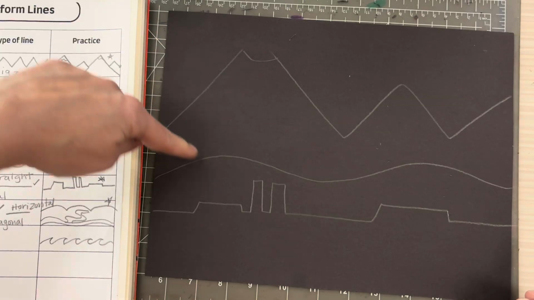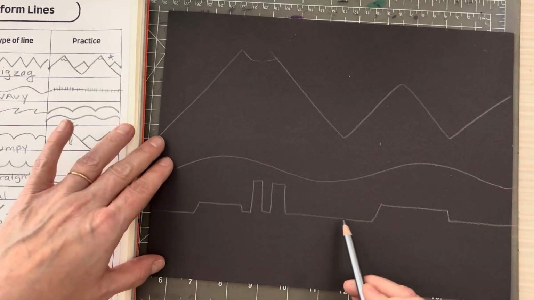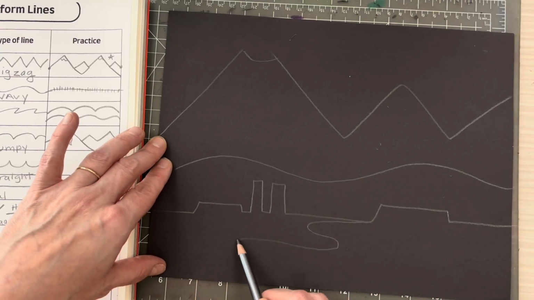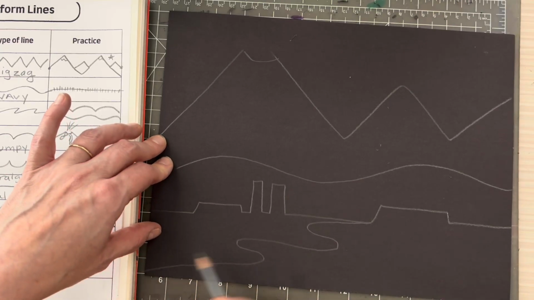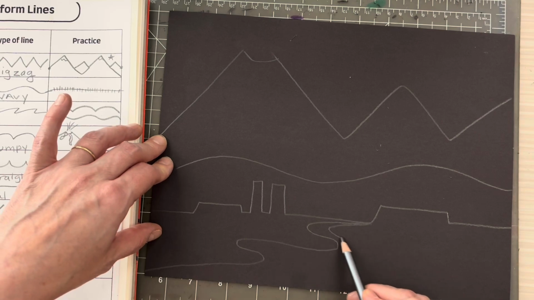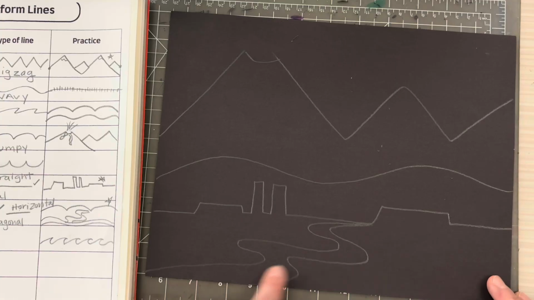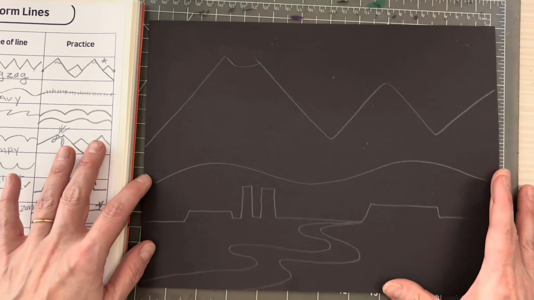Mountains, volcanoes, I have hills, I have mesas and buttes, and then I think I want a little river coming down here. I'm going to make a curvy S line, this wavy line that's going to come diagonally across here, and it's going to get wider as it comes down. Look at my river snaking out there. Oh, I love that. Okay, now for the hard part.